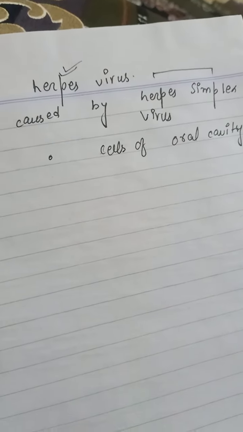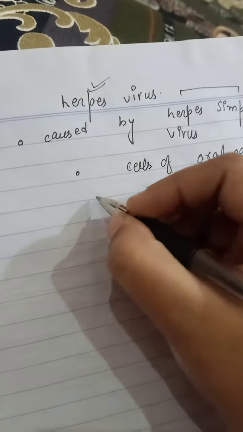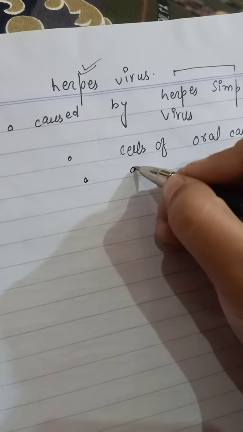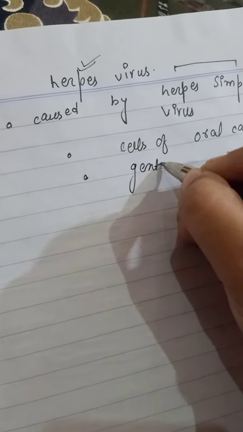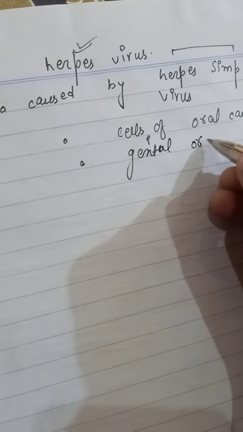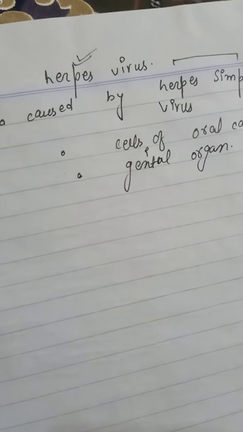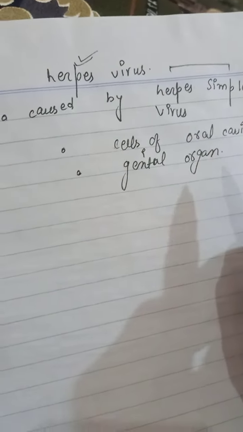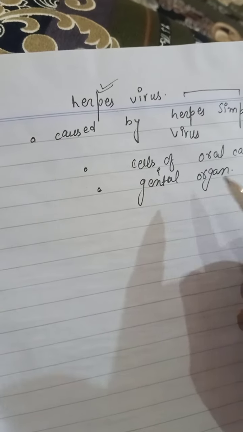The whole buccal cavity's cells can be included as hosts, as well as the genital organs, like the uterus and testes, the reproductive organs of males and females, as well as the oral cavity.